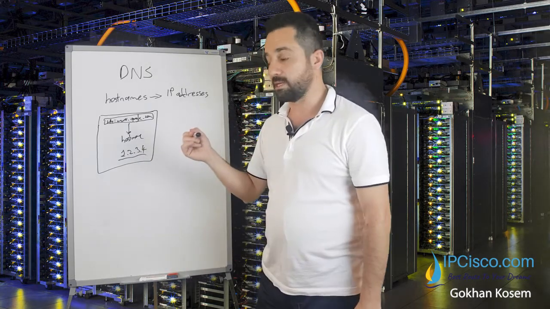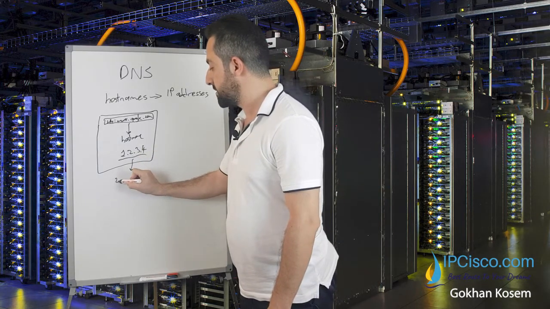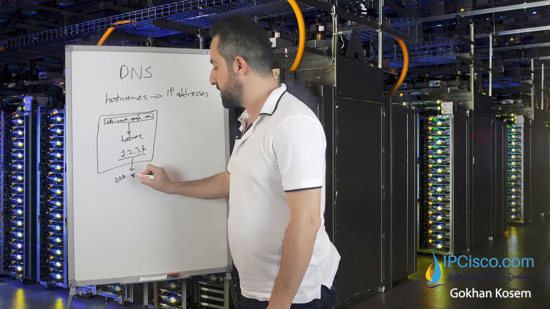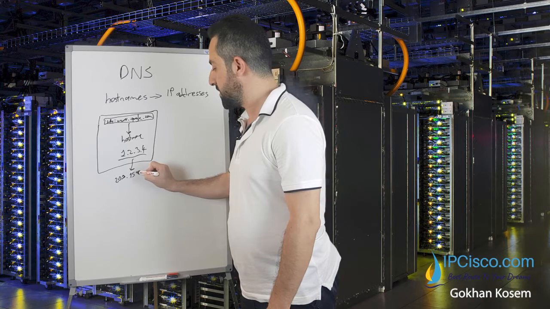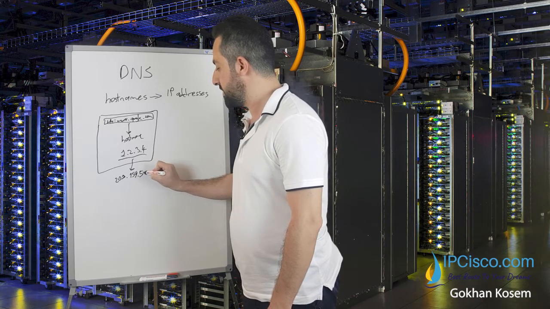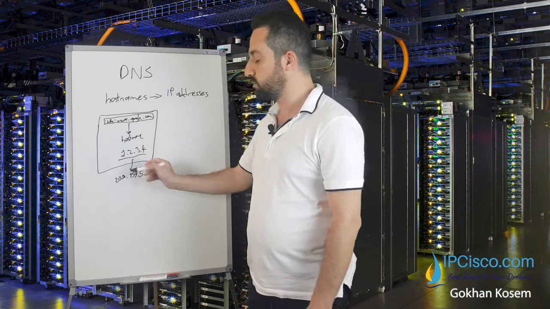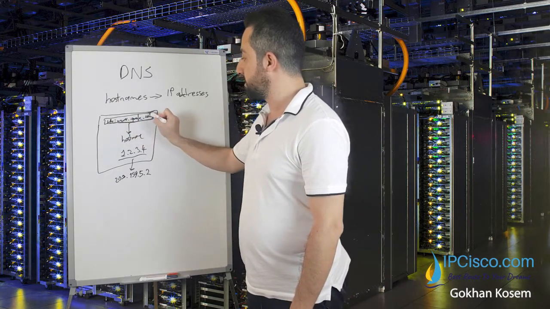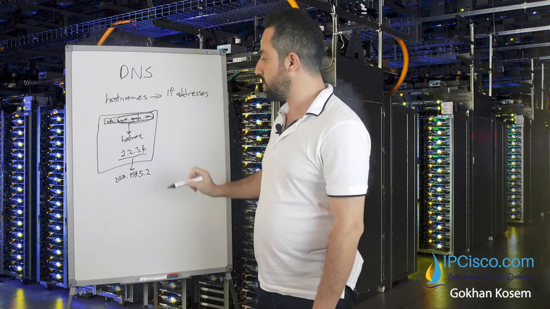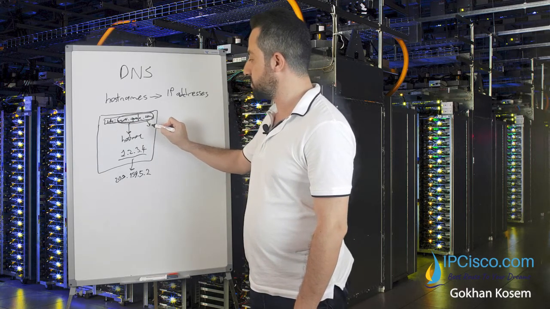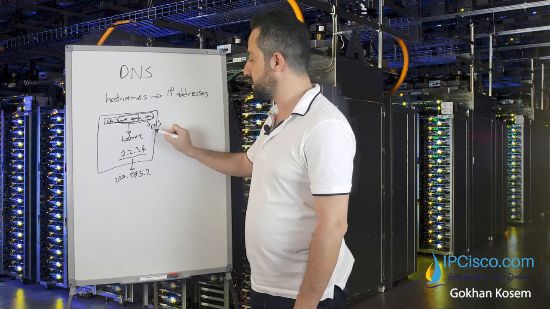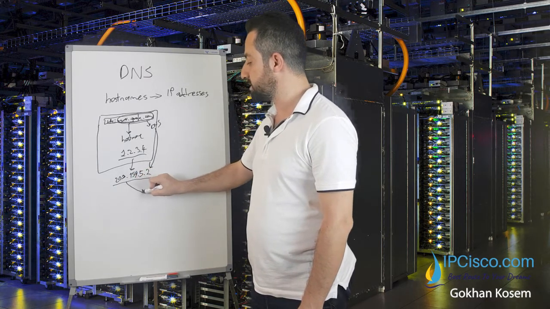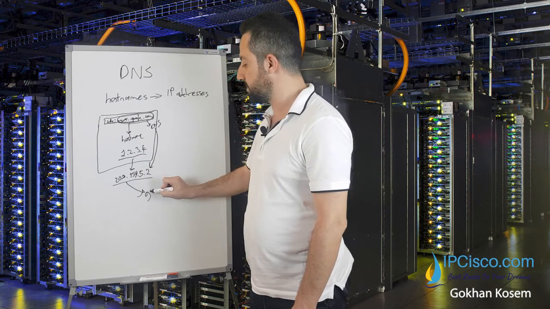This is a basic IP address, but what about 203.159.5.2? You cannot remember these IP addresses, so you write www.google.com and this goes to DNS, and DNS translates it to an IP address, and the IP address goes to Google's website.